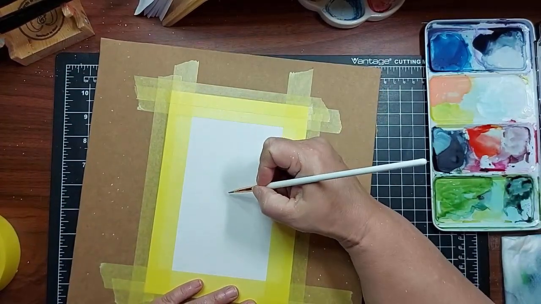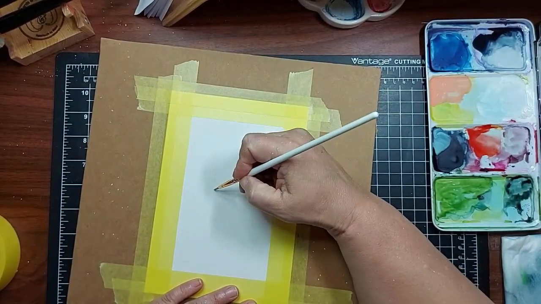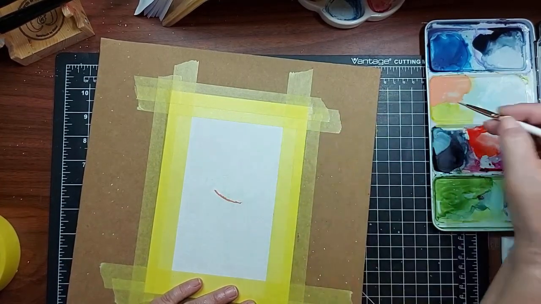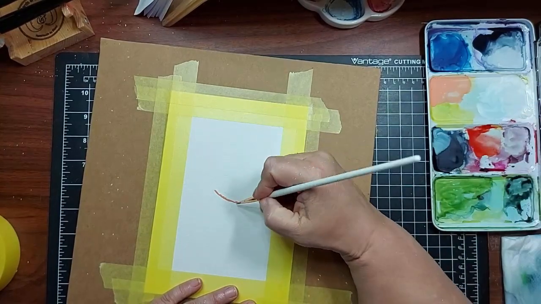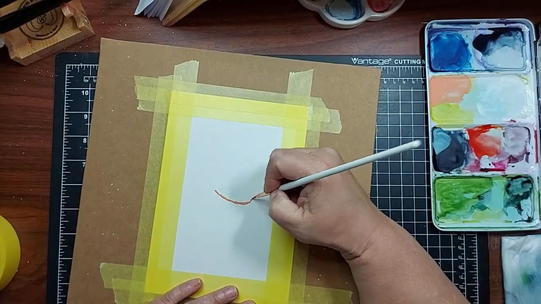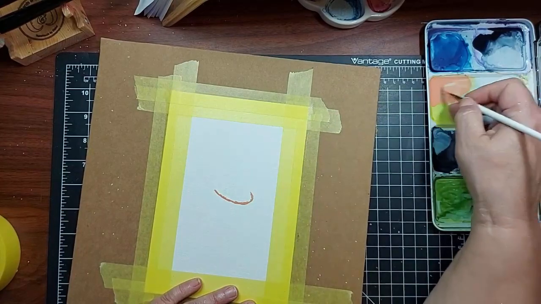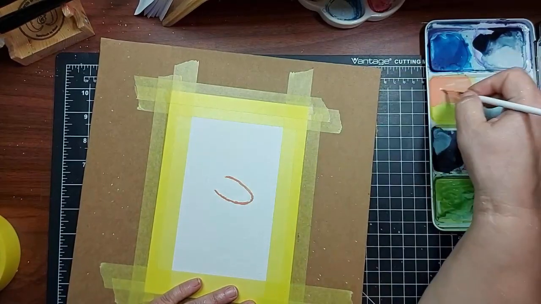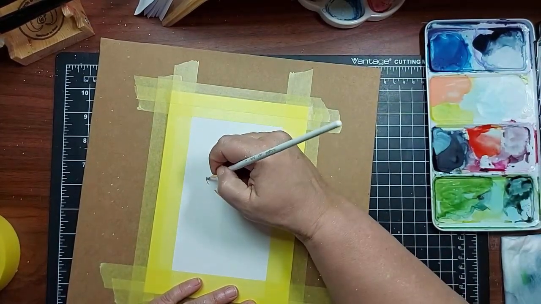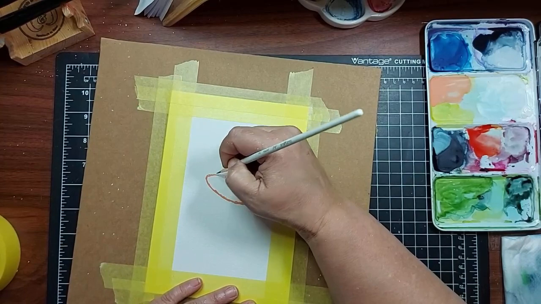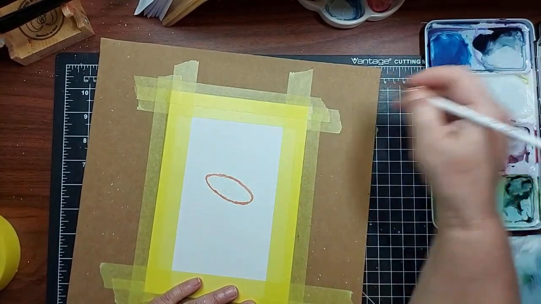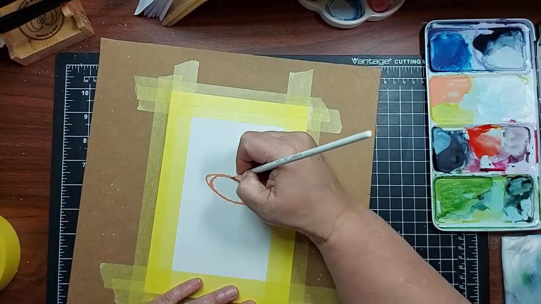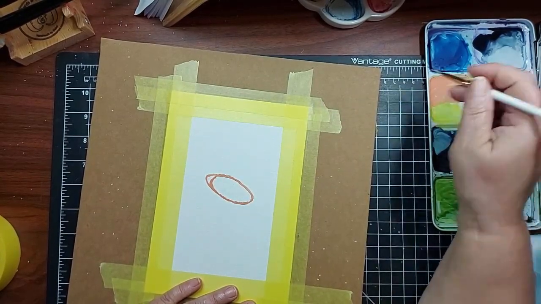So this center part is more white, and then this pinky part is kind of just more around here. And I'm hoping it doesn't have to be even, because I can always fix that later, and I still want it to be fairly thick. I can kind of redefine the shape and stuff after.